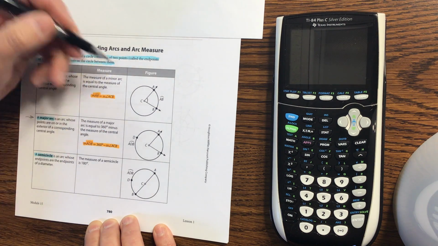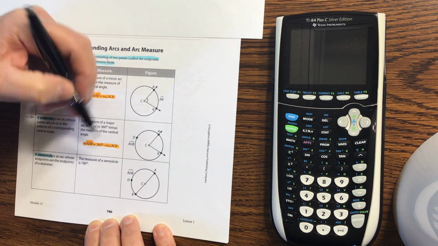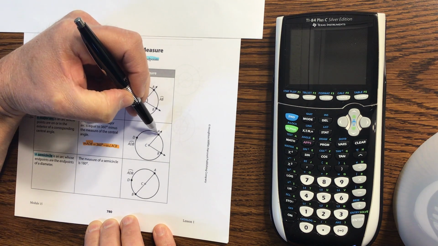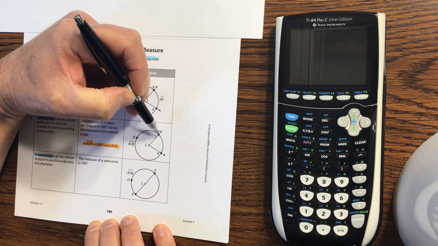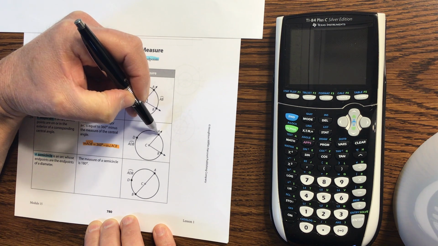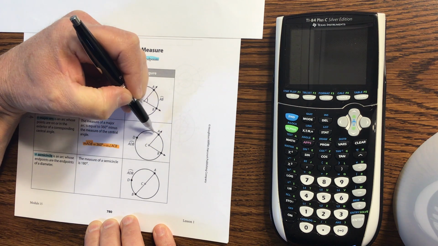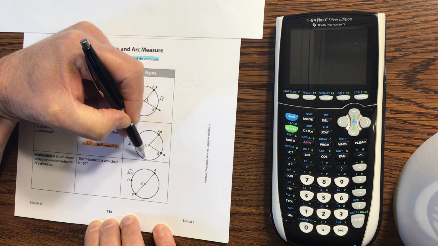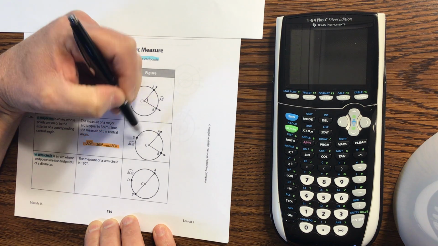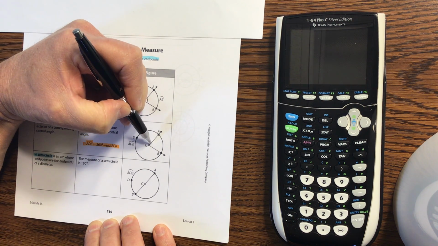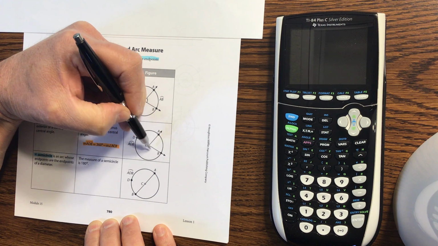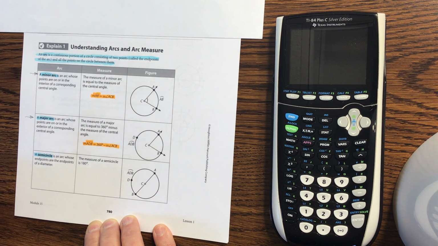So if I want to find the measure of the major arc ADB, that means this arc right here, I just have to take the 360 and subtract the measure of the central angle. I'm showing you this so when you go and do some examples, it'll make a little more sense.